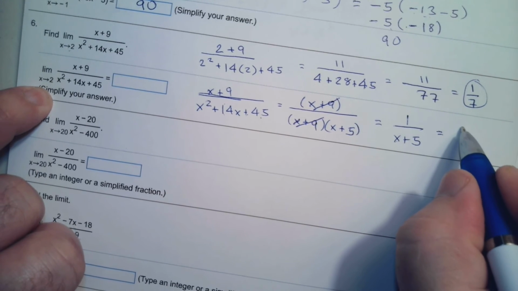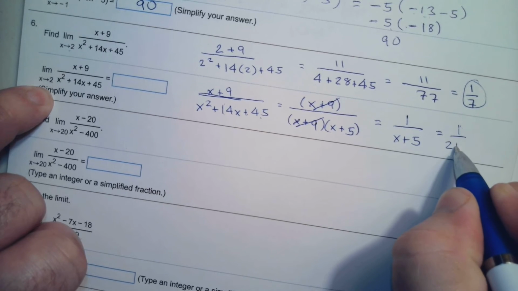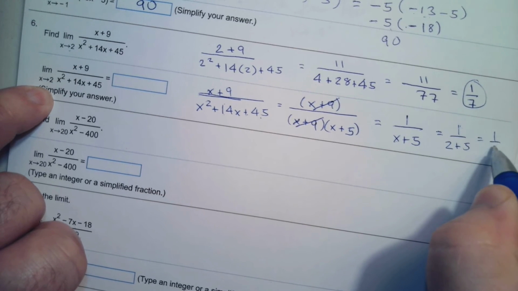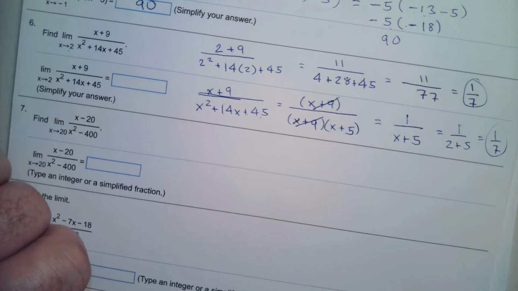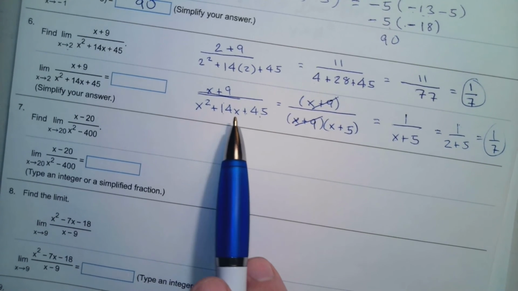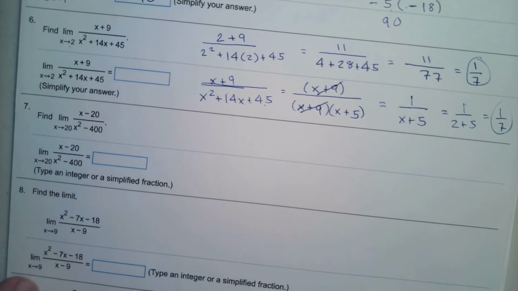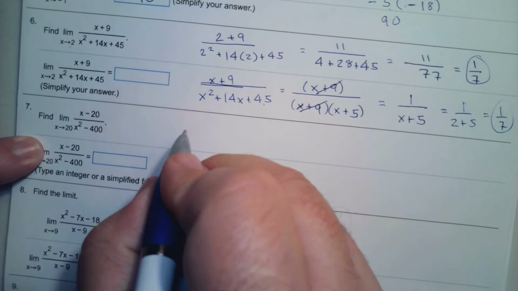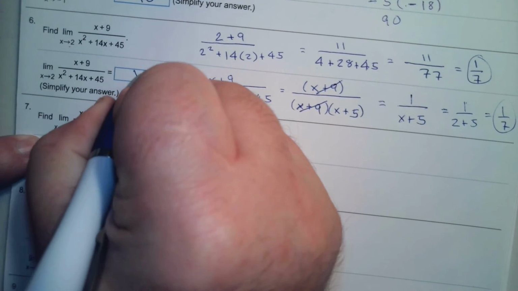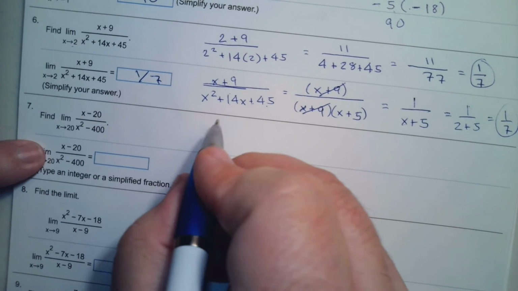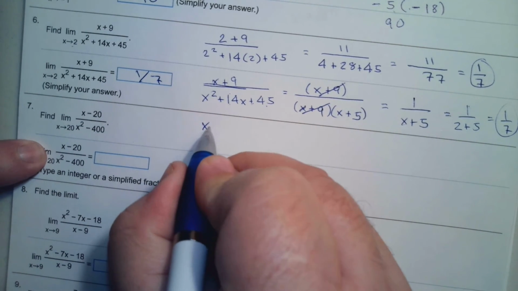As we go to 2, 2 plus 5 is 1 over 7. So there are a couple ways you can do it. This is usually the safest way, factoring it out first. So this is 1 over 7. The next one. This is a prime example.